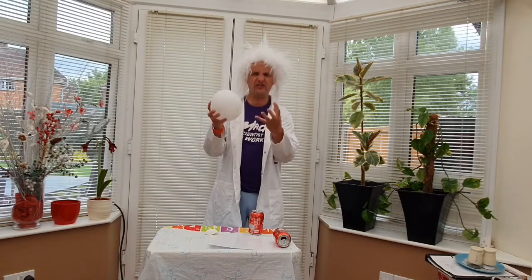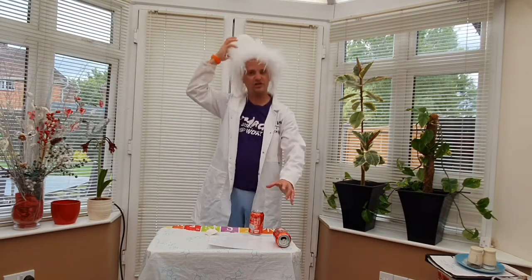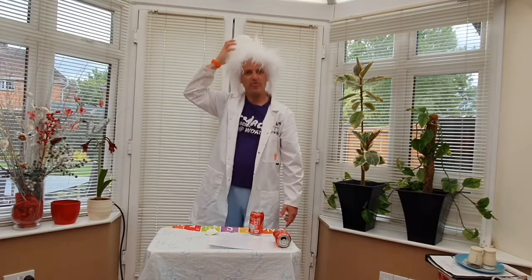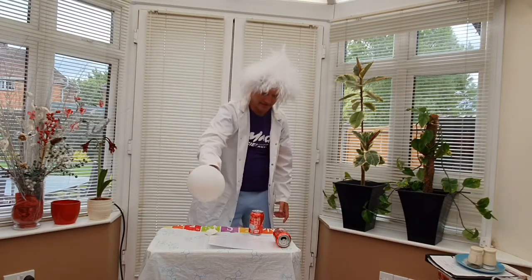So what we're going to do in this one is again charge up all the electrons inside your balloon. You're going to make all that electricity start moving around inside the balloon. And then without touching the can, you're going to drag it along a surface. Without touching it, just like this.